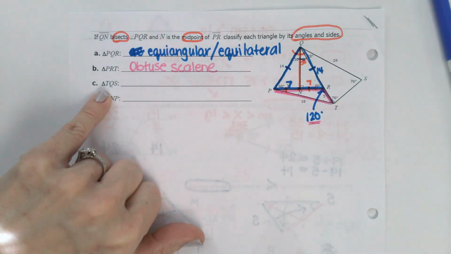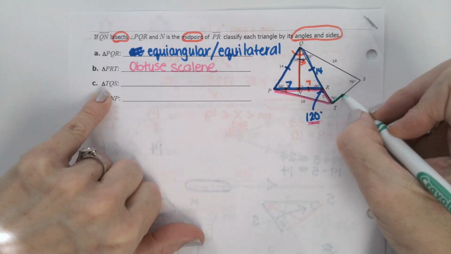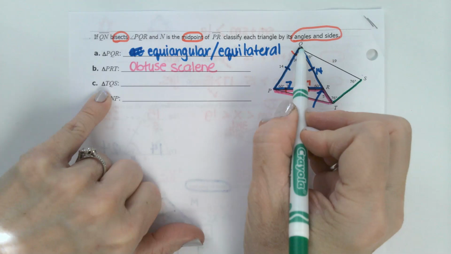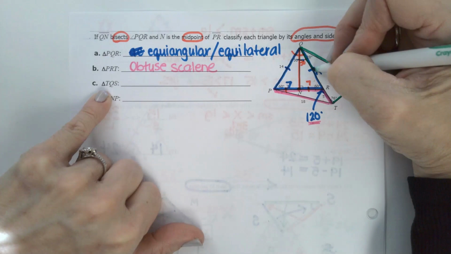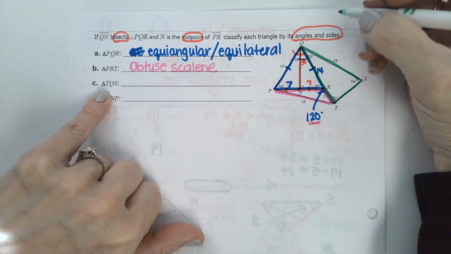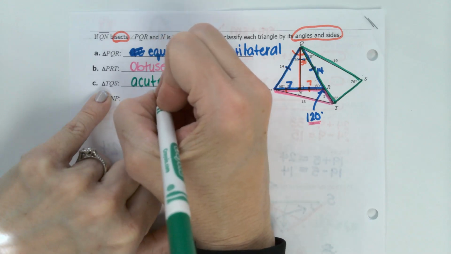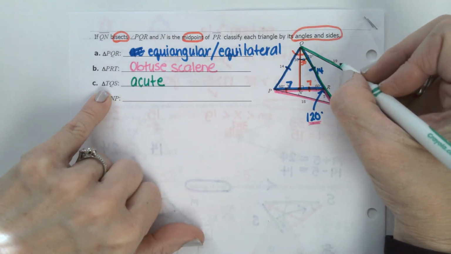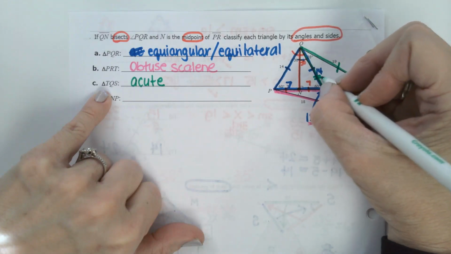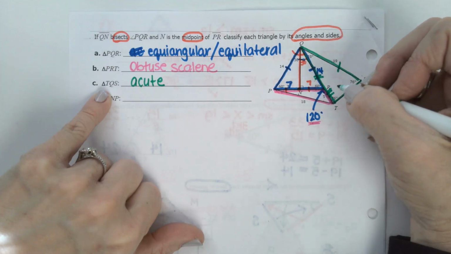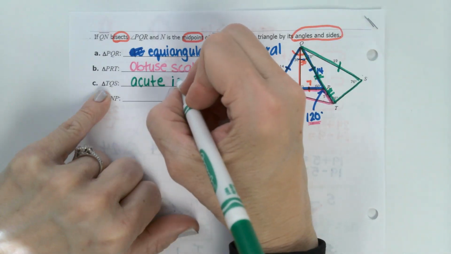And then we have TQS. That's this big triangle over here. TQS. Well, first of all, I notice all of my angles are acute. So I know I can write that down. And then I see this side is 19, and so is this side, because I have a 14 here and a 5 here. 14 and 5 is 19. So it is an acute isosceles.